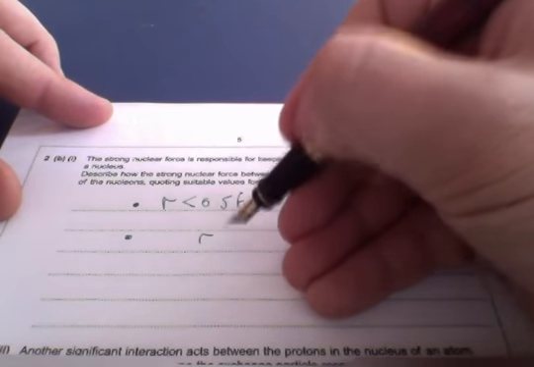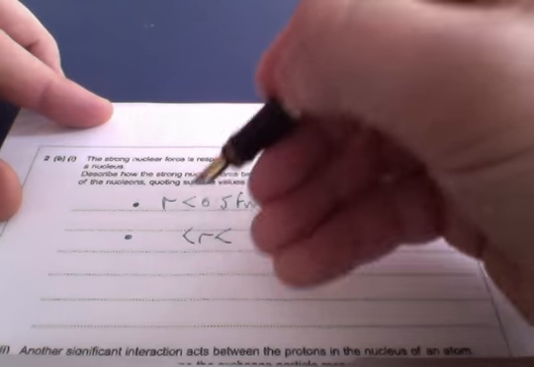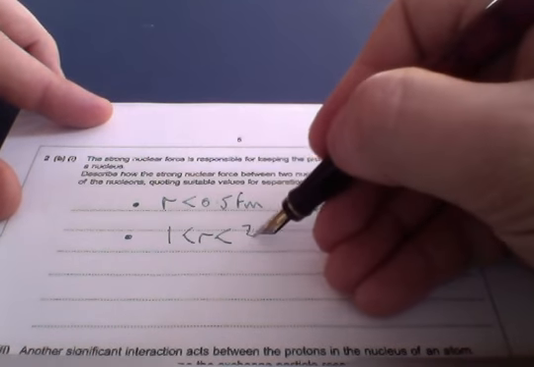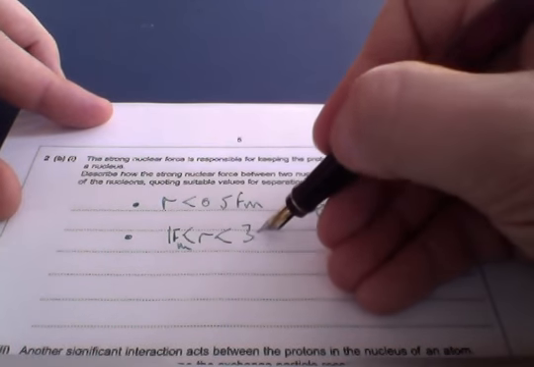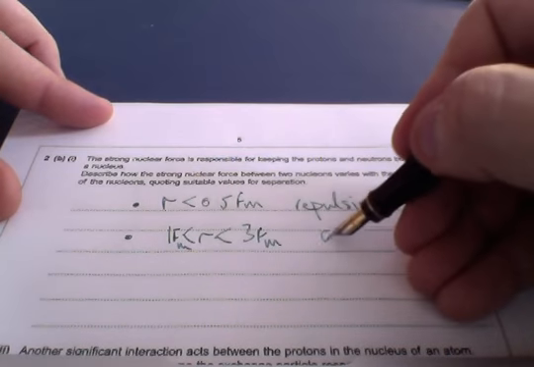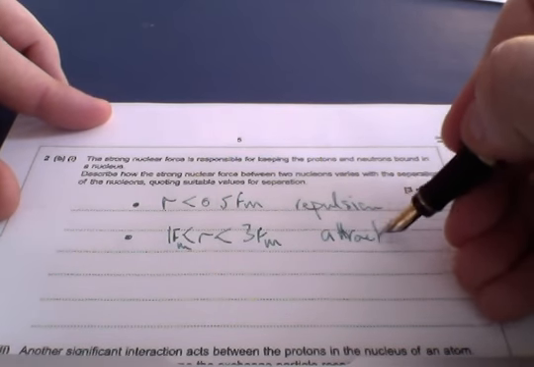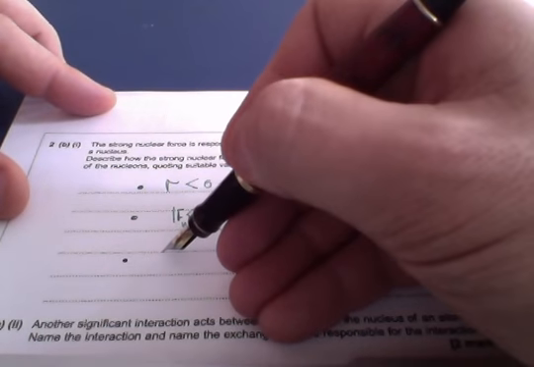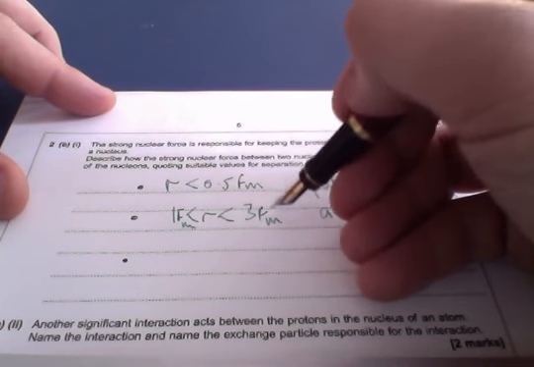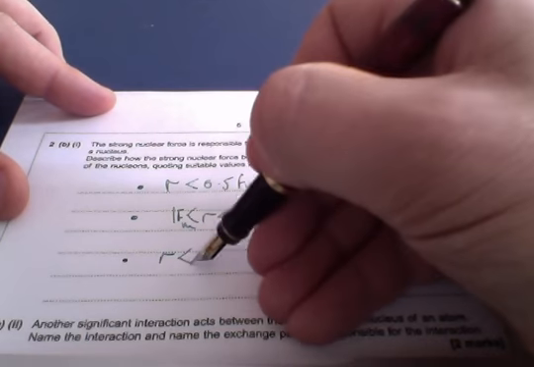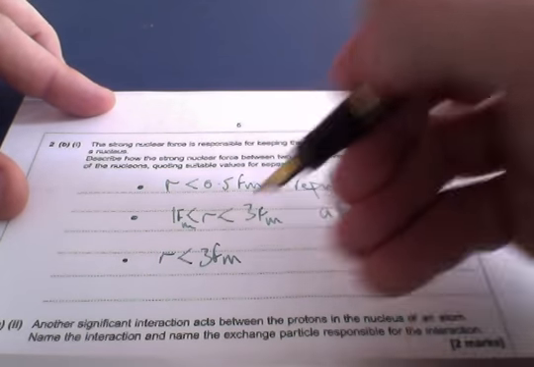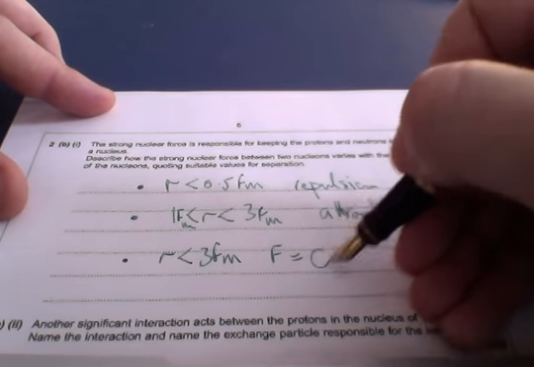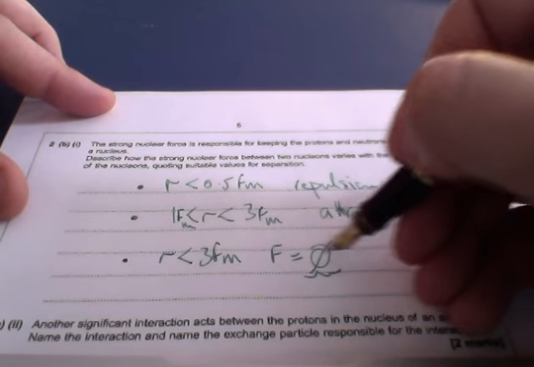At distances between something like 1 and 3 femtometers, this is taken straight from the textbook, we have attraction. And then finally, at distances which are greater than 3 femtometers, the force is 0.